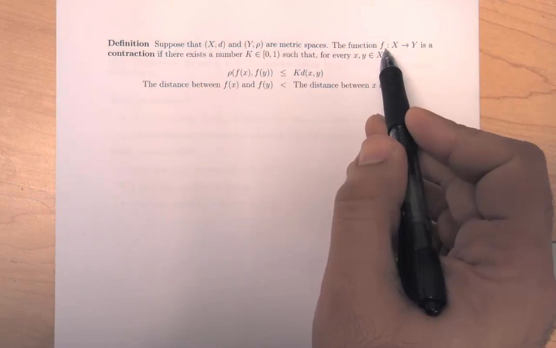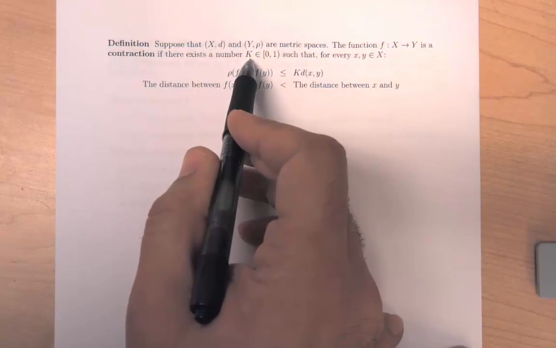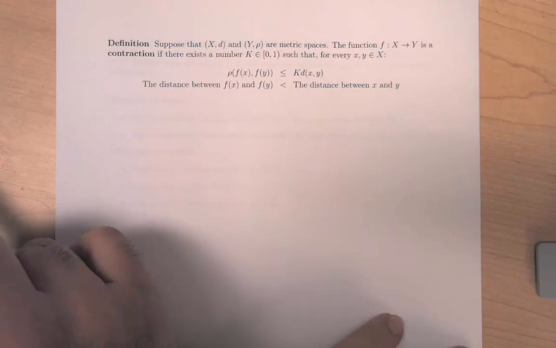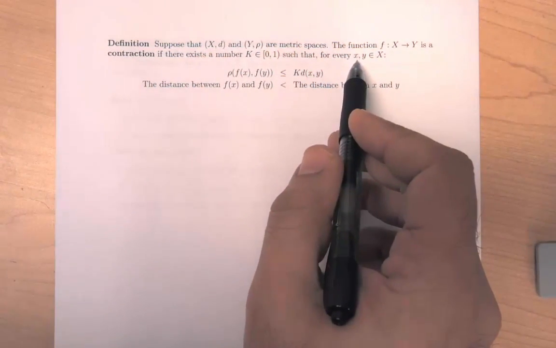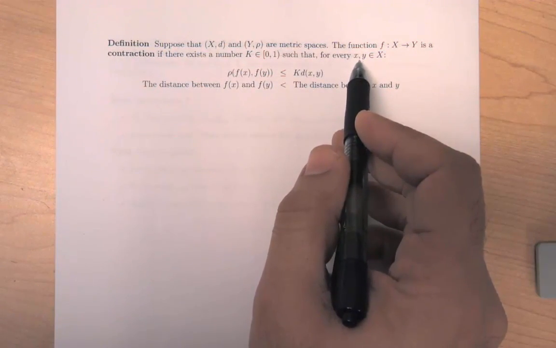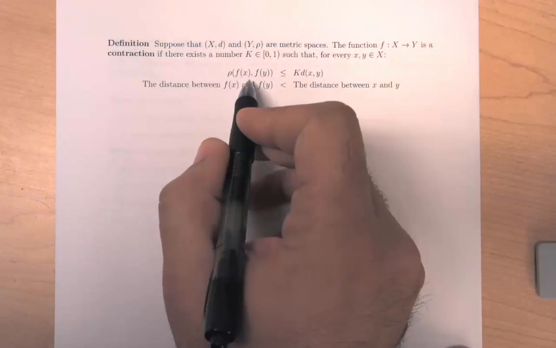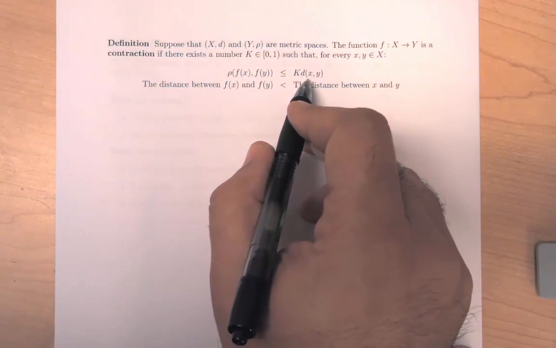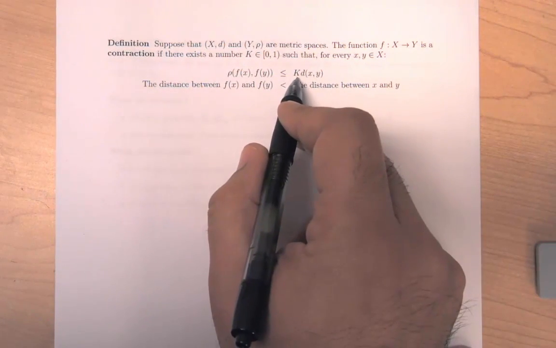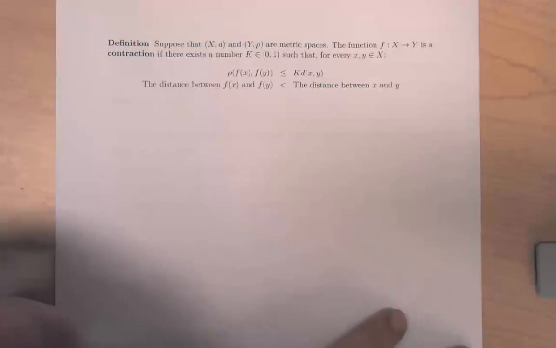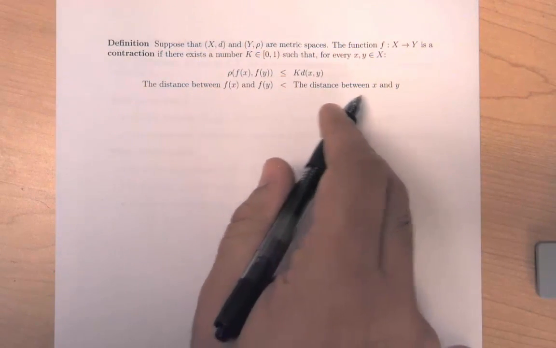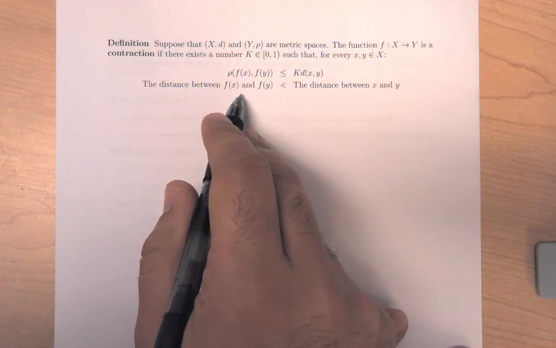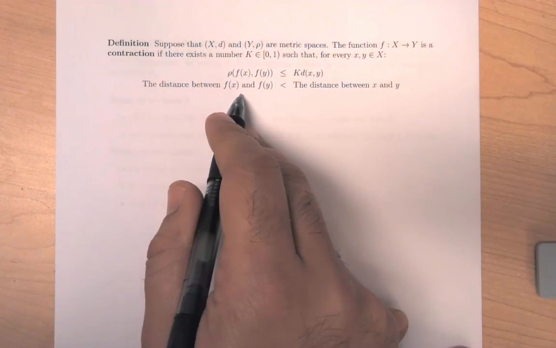Then we say that f is a contraction if there exists some number k greater than or equal to 0 but strictly less than 1, so that for every two elements in X, little x and little y, the distance between f of x and f of y is less than or equal to k times the distance between x and y. Now, since k is strictly less than 1, what we're saying is that however far apart x and y were, they are now closer together after being transformed by f, and this is what's meant by a contraction.